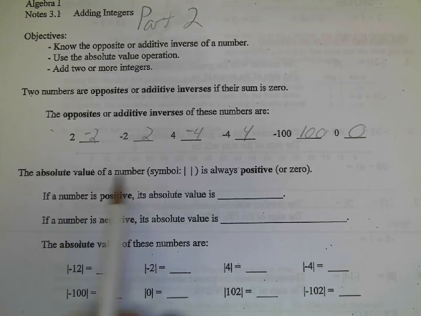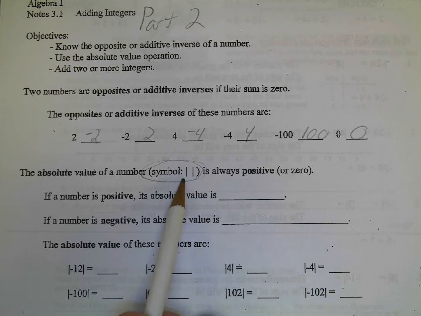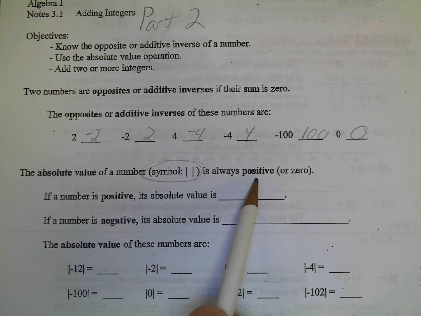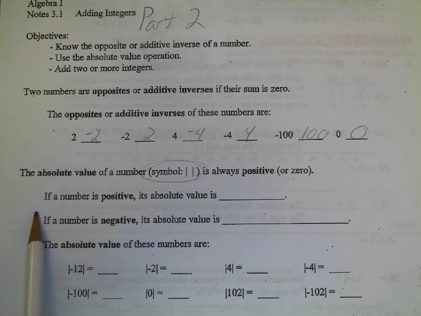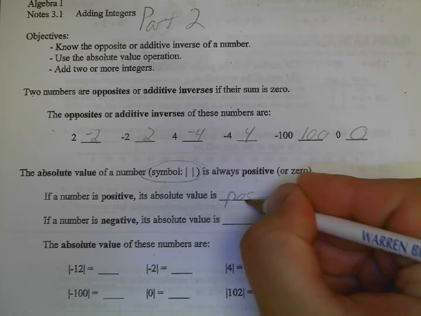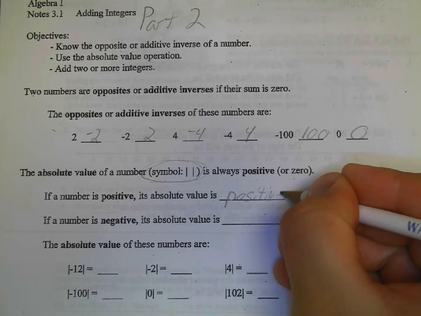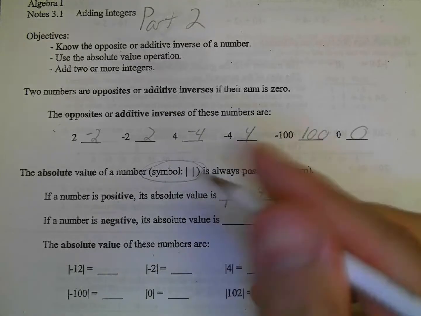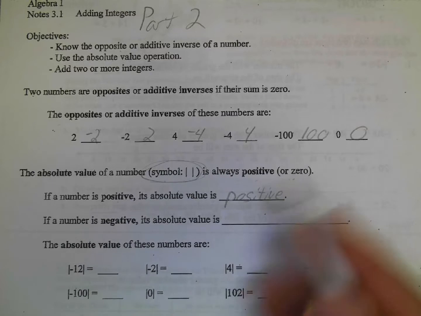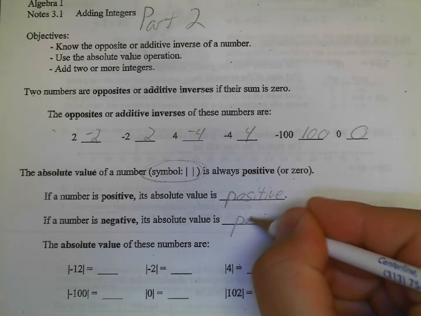The absolute value of a number, so that's our symbol again, the two brackets, is always positive. Alright? And if it's 0, it remains 0. So if a number is positive, its absolute value is also positive. If a number is negative, the absolute value answer is also going to be positive.